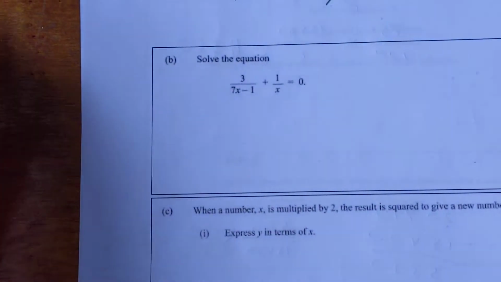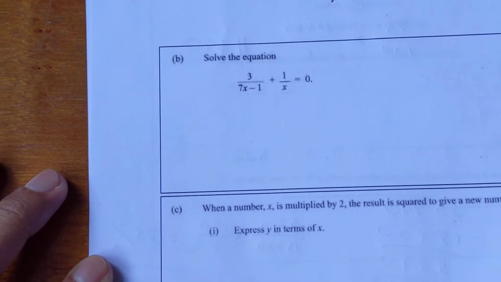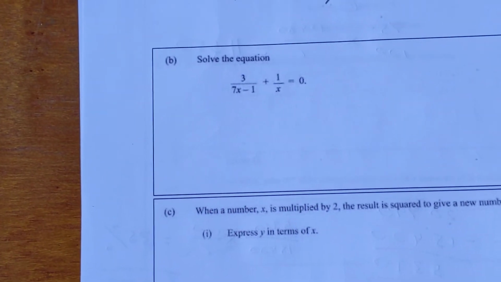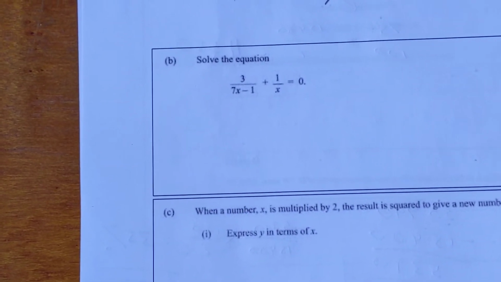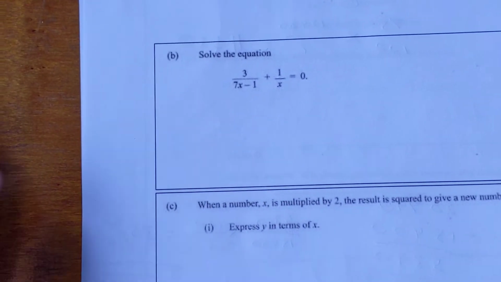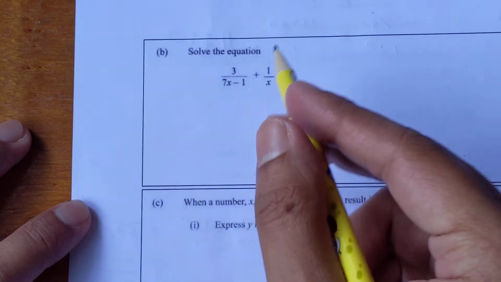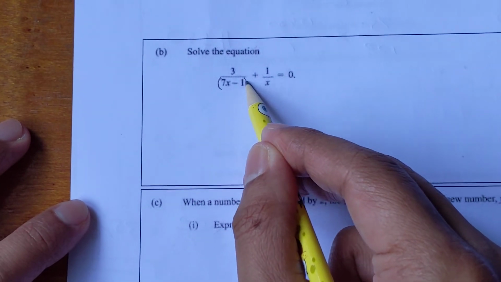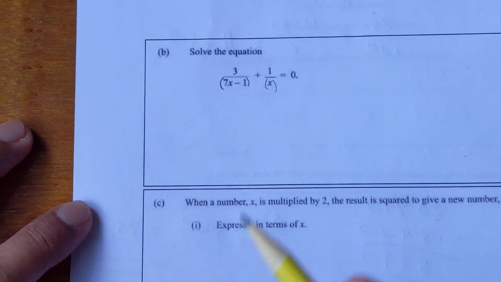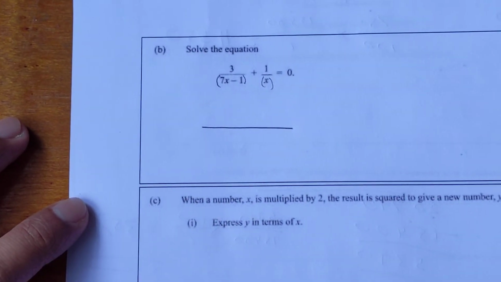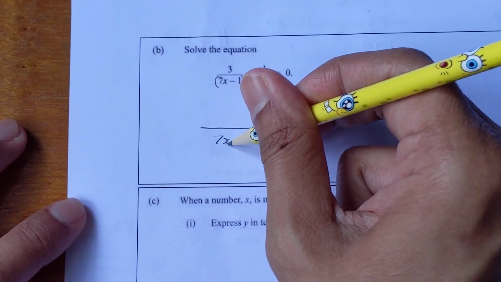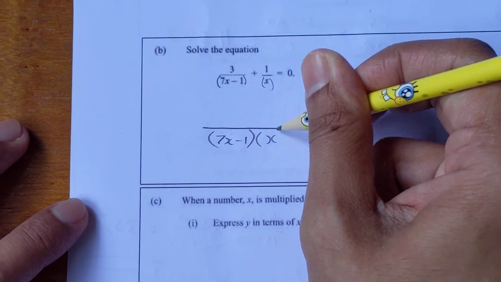Alright, so let's come back now to this much harder looking one, but you'll see it's the same idea that we're going to use. So these are the two bottom numbers. I want to add them, so I have to find the LCM. How do we find the LCM again? Just multiply the two bottom numbers together. The only difference this time is I'm going to leave them multiplying like that.